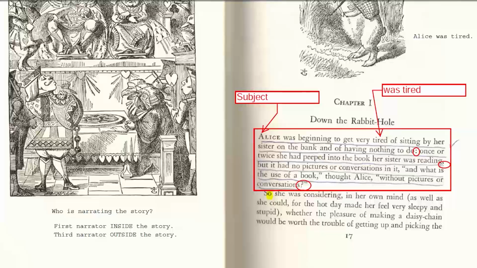So she, this is very important. She was considering. She is a pronoun replacing either Alice or her sister. So she was considering in her own mind. Here's the third person narrating again, telling us that we're in someone's mind. It's actually Alice's mind. So she is Alice.